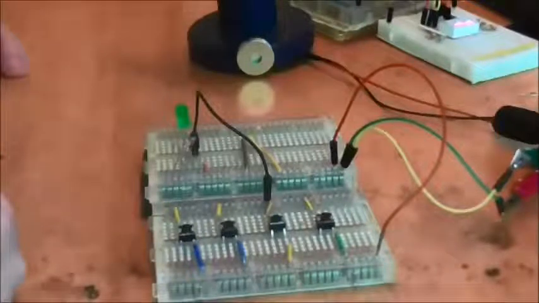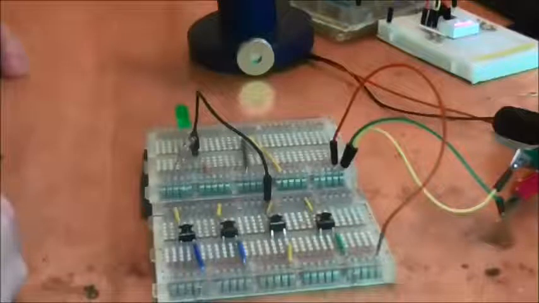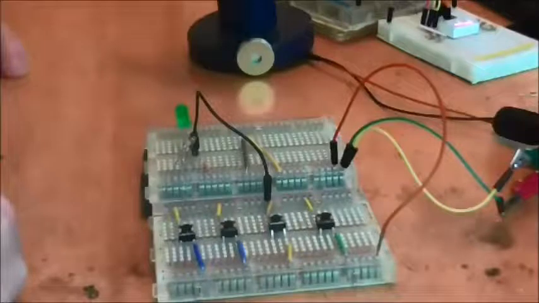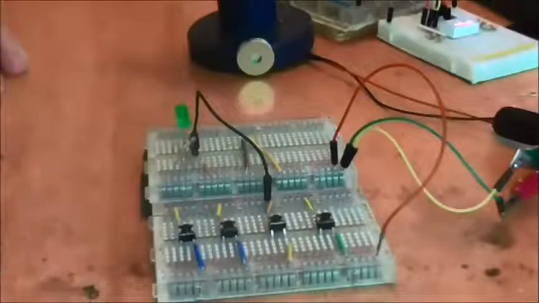So there we go, we've got a PIR sensor, we've got a reed switch, and we've got a pressure mat. Now let's see if we can hook them into the gate that we saw before, and see if we can make a working alarm system out of this.